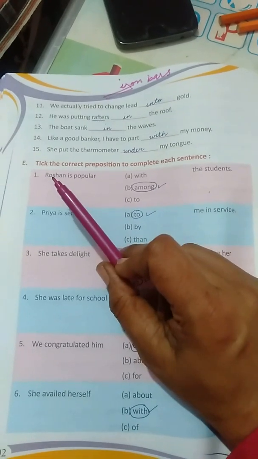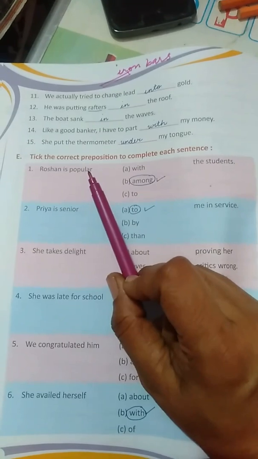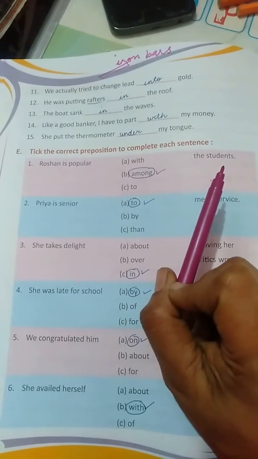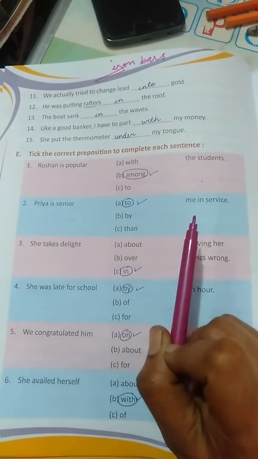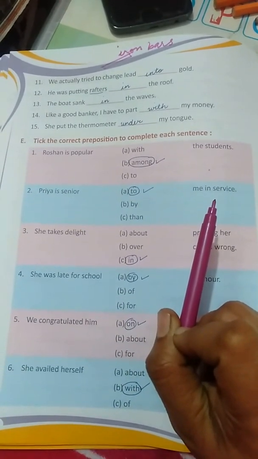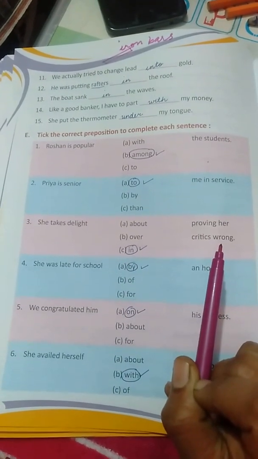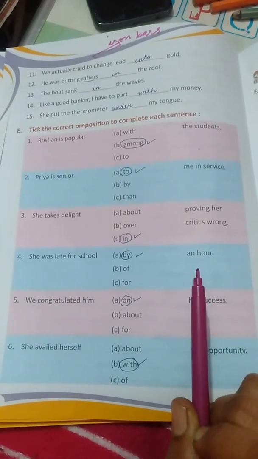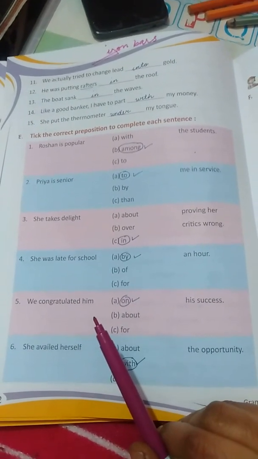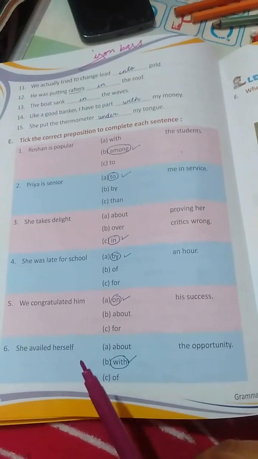Then we have exercise E. Take the correct preposition to complete each sentence. Roshan is popular among the students. Priya is senior to me in service. She takes delight in proving her critics wrong. She was late for school by an hour. We congratulated him on his success. She availed herself of the opportunity.